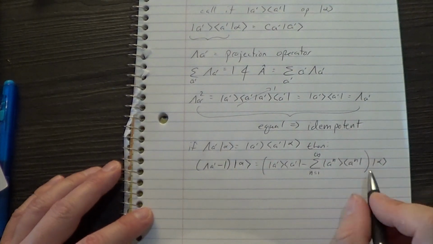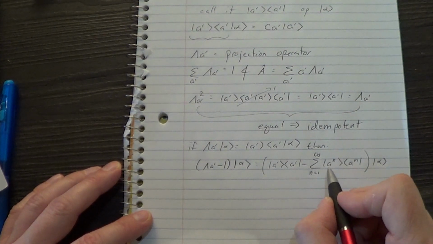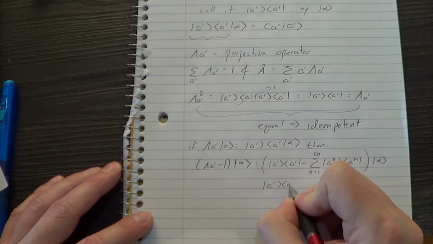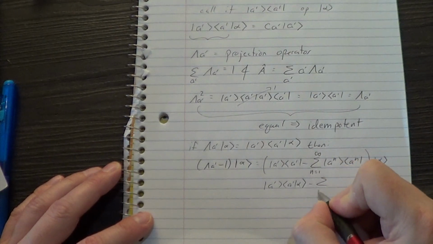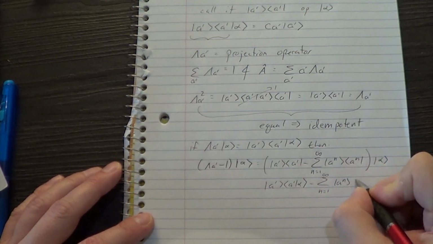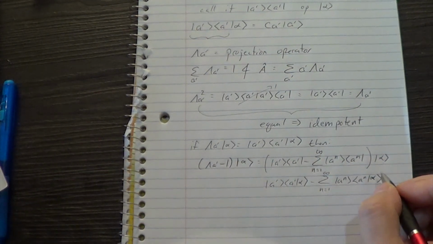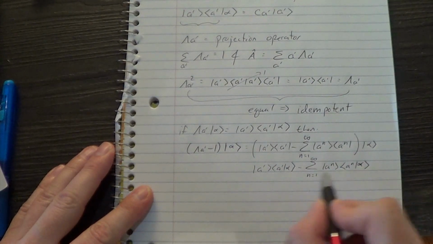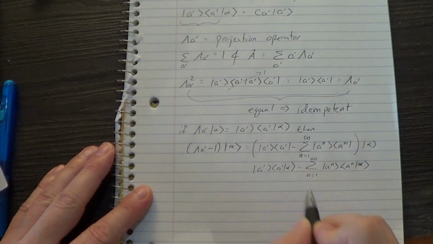Now I can just look here and see that when this is here, let me write it, A prime, minus the sum of all states A to the n, acting on alpha. Now check this out. When n is equal to 1, these are the same thing: A prime alpha, A prime alpha.